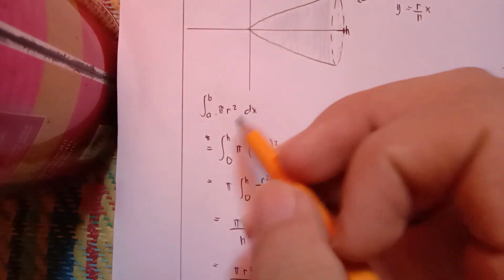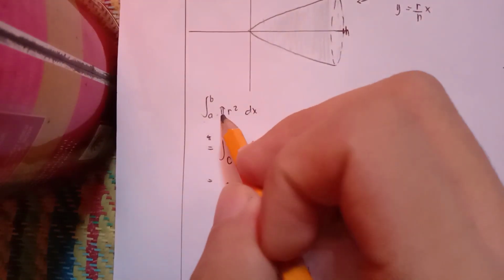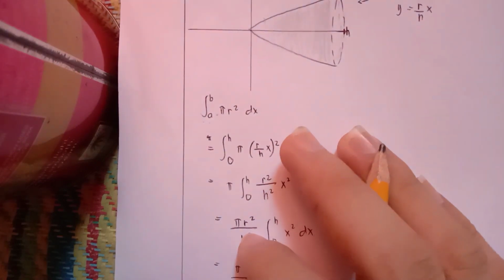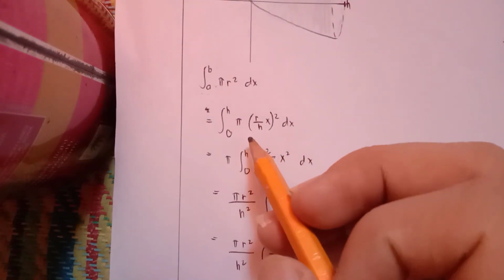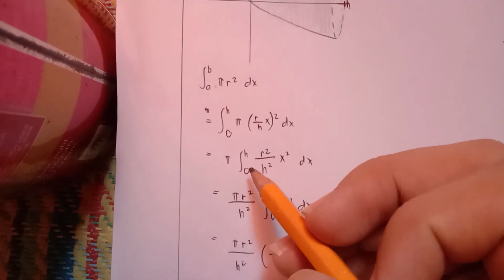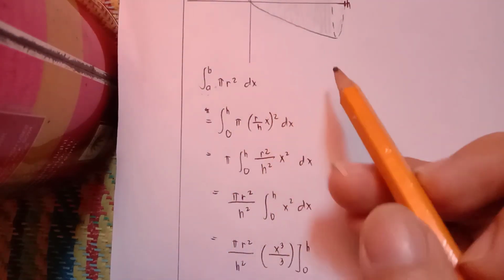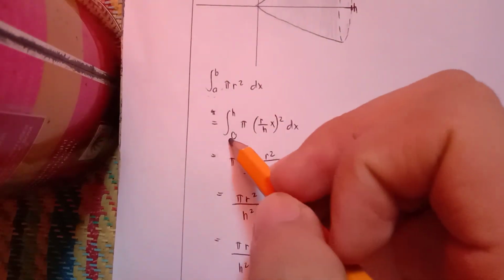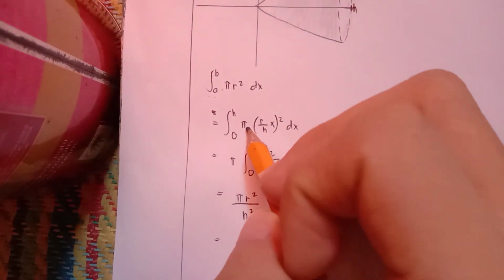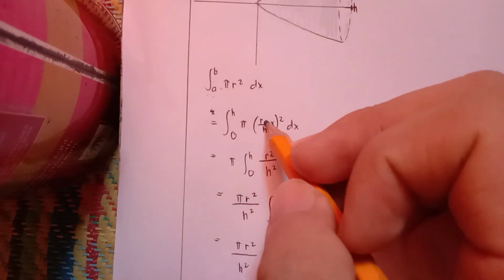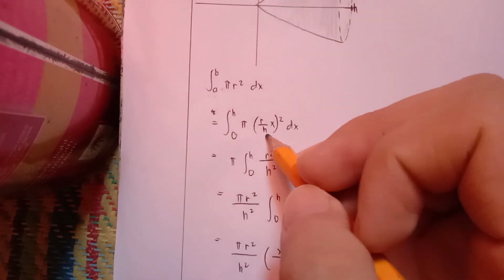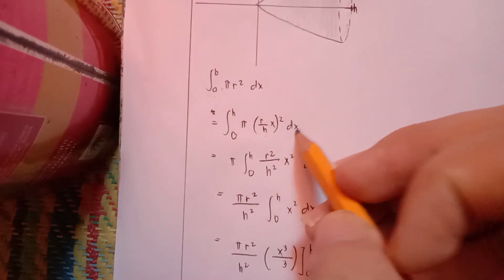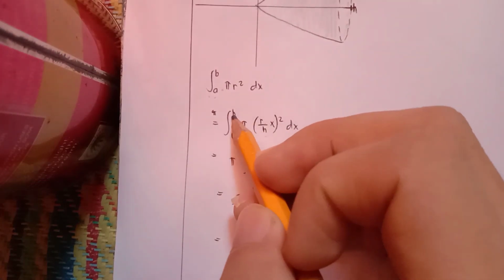So the integral of pi r squared dx from a to b. So let's plug in. Our a is 0 since it starts at 0. So the integral of pi times the quantity r over h times x, then squared, dx from 0 to h.